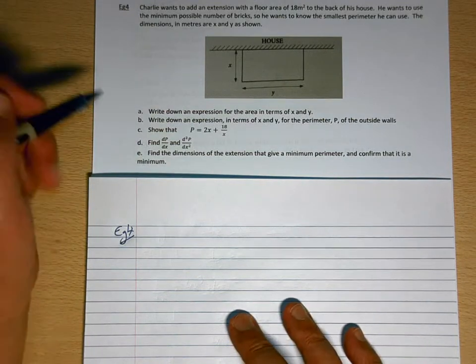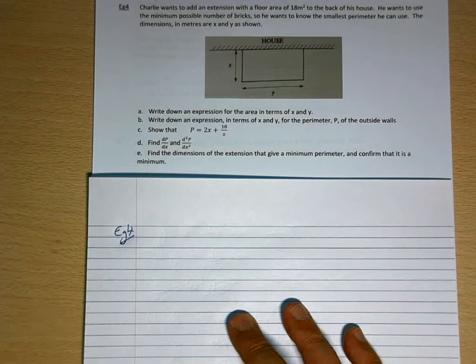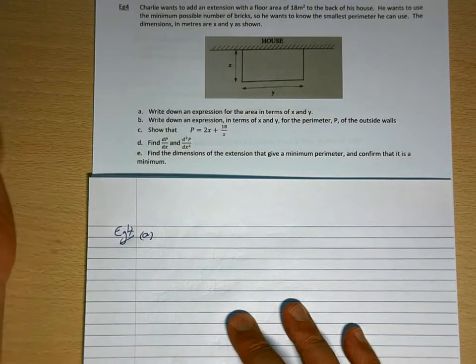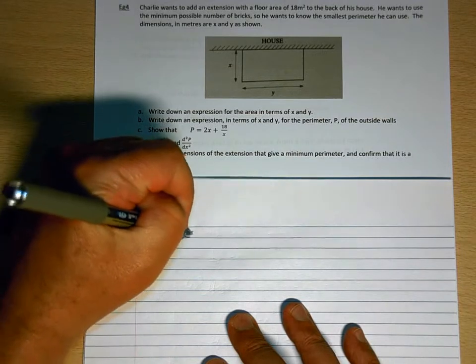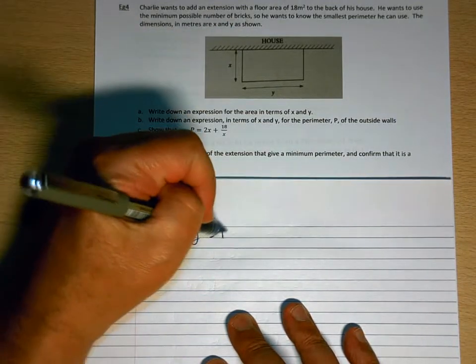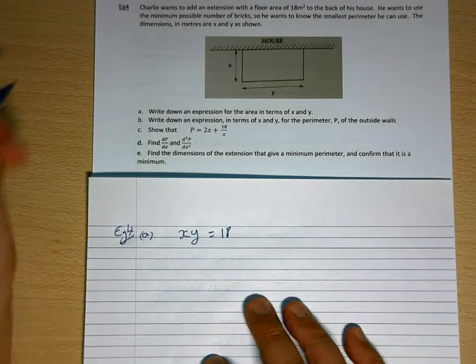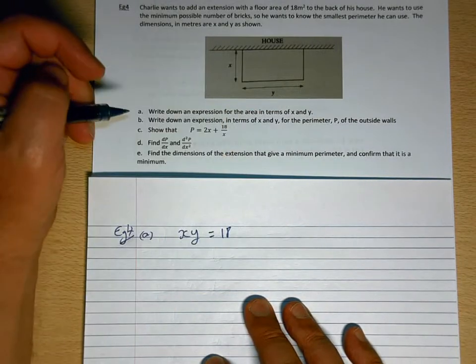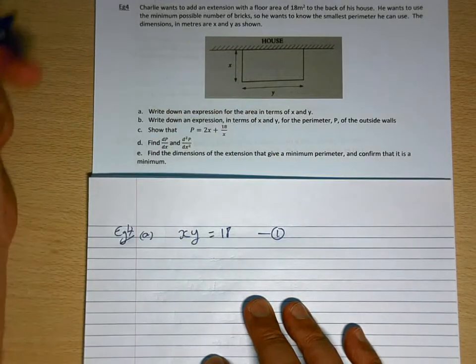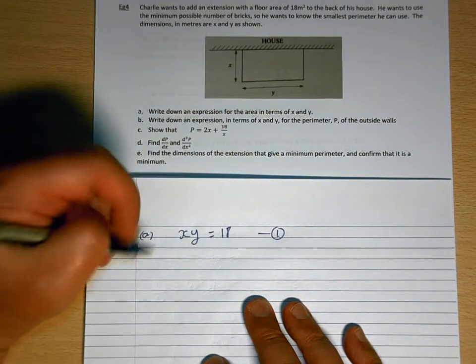Write down an expression for the area in terms of x and y. So the area is going to be the length times the width, so x times y, and the area they want to be 18 square meters. So the first relationship that we have there is x times y equals 18.